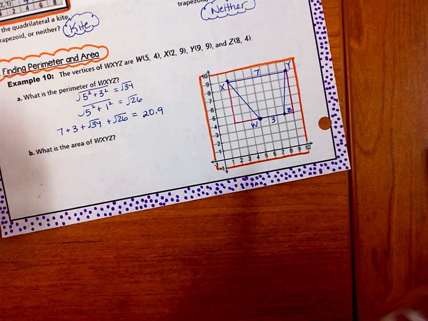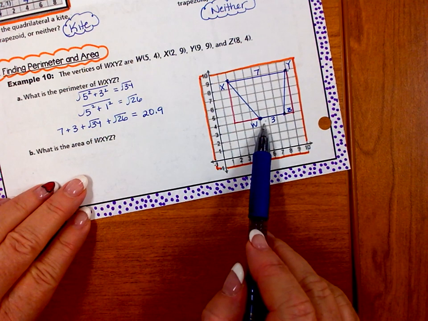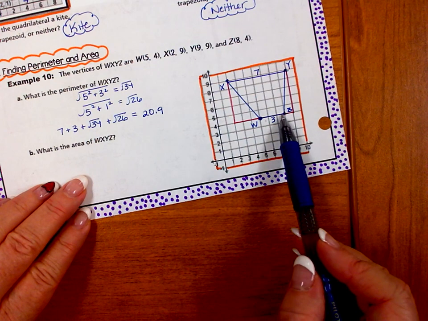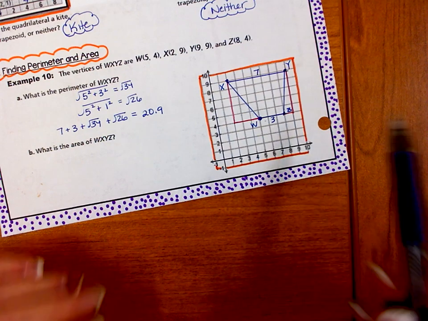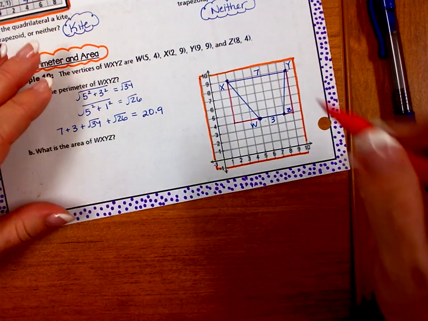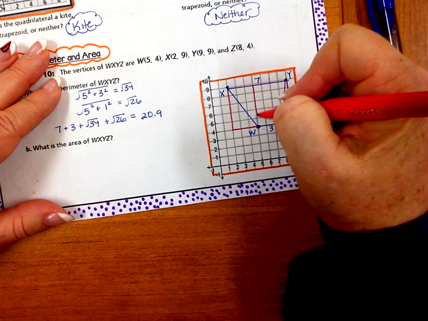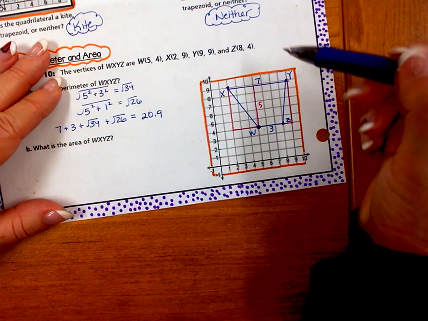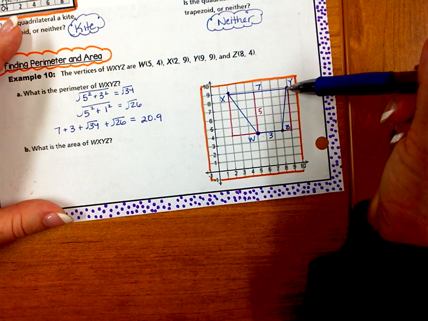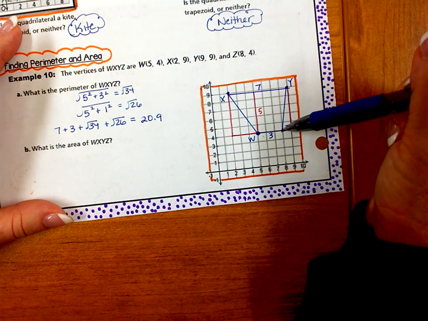Okay, now looking at the area, this is a trapezoid, and so we want to do base times height. Height is easy enough because height is going to be about 5, same as it was on the outside triangles. As far as the base goes, we have this base, which is too big, and this base, which is too small, so we're going to average them.